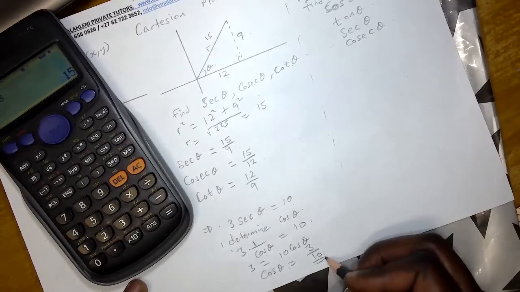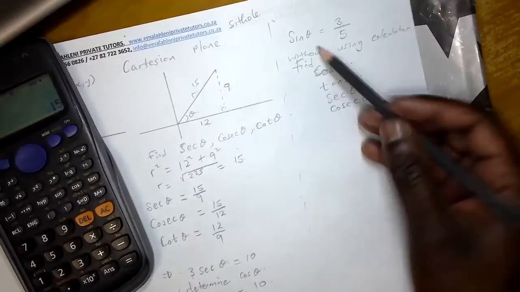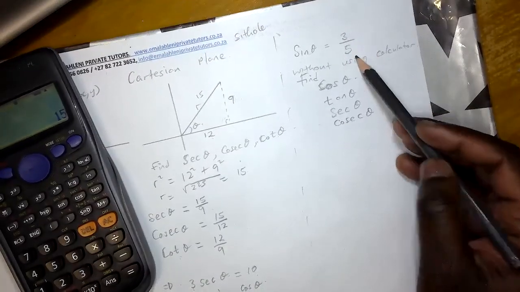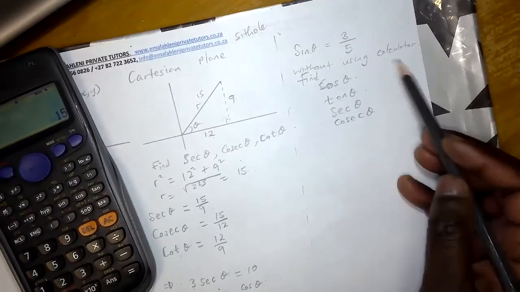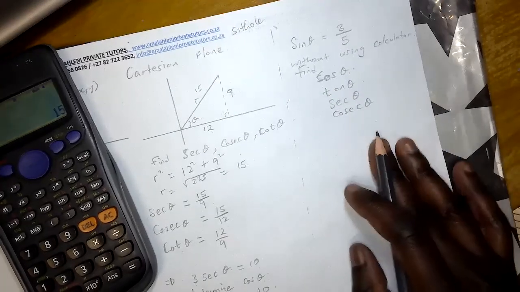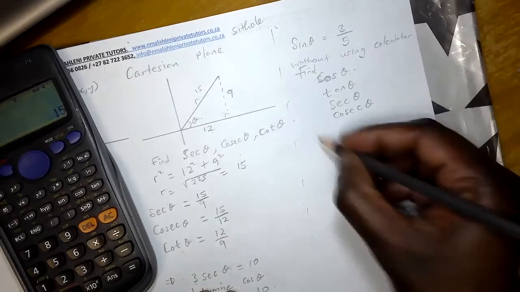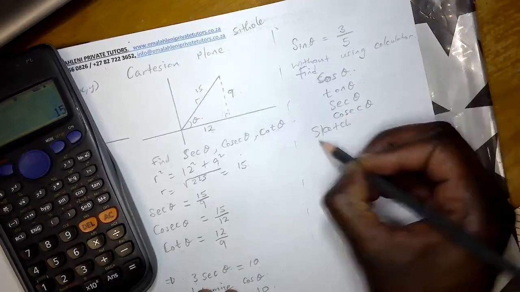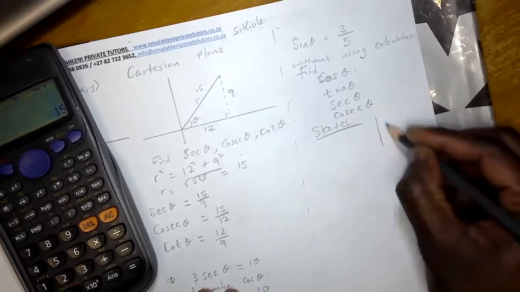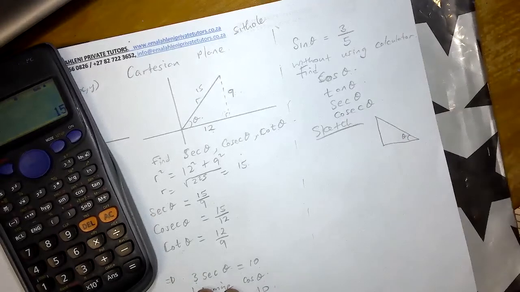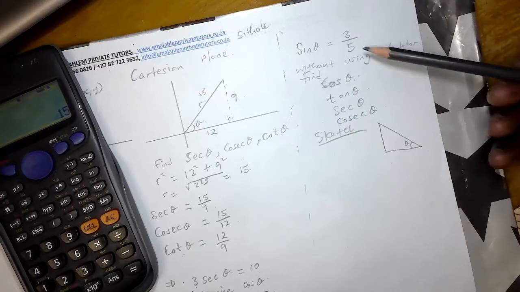That's our answer. Now here we are given that sine theta is equal to 3 over 5, but they want us to calculate, without using a calculator, cos theta. What must you do? First of all, when you're given this, you must draw a sketch of a right angle triangle. Then you put the available information. You put an angle theta. Okay, then you say, all right, now how do I get my sine theta?